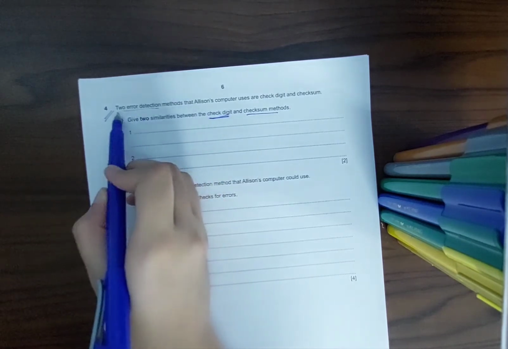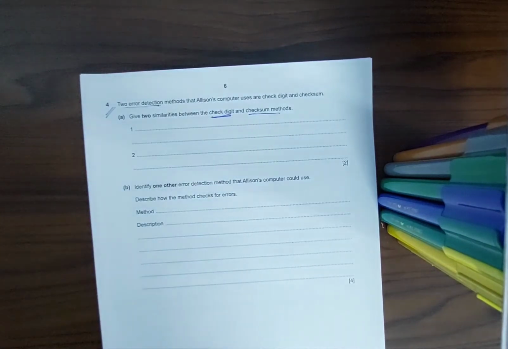So you can write that they both calculate a value from data, because the check digit is also calculated from the data, and checksum is also calculated from the data, and they're also compared, right? And they're recalculated at the receiving end. So you can write that they both report an error if they do not match, right?